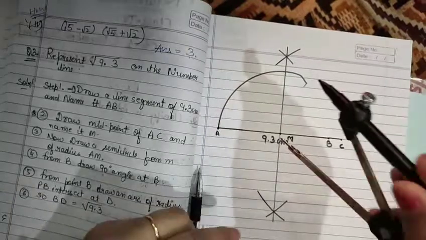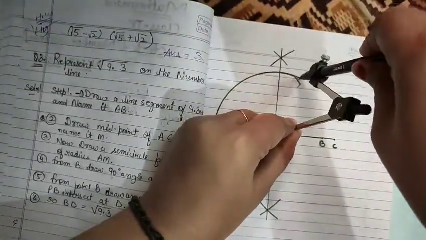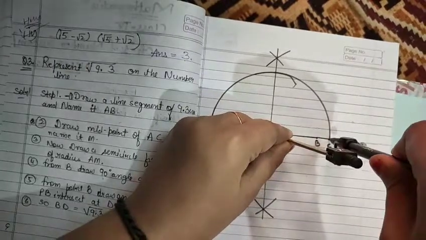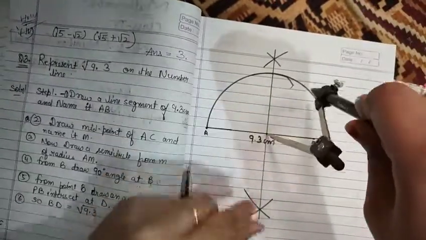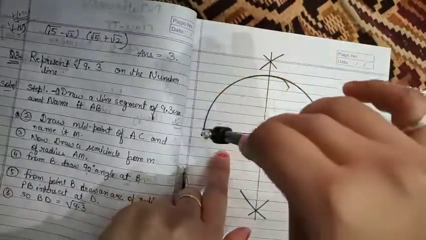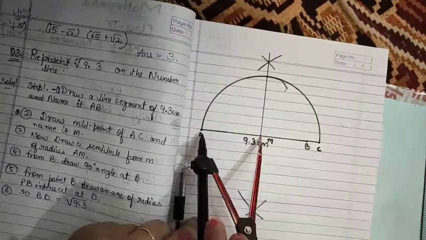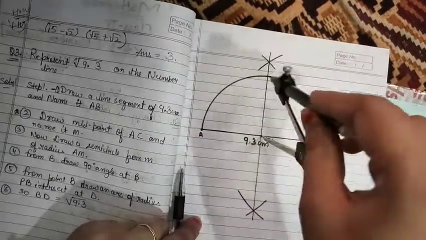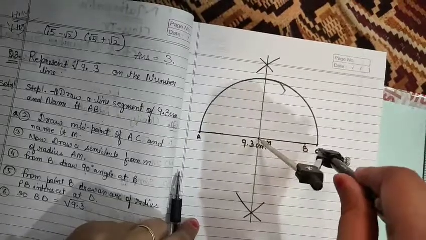We have drawn a semicircle which will meet A to C. Look, take AM as a radius and draw a semicircle, and it will meet at point C.